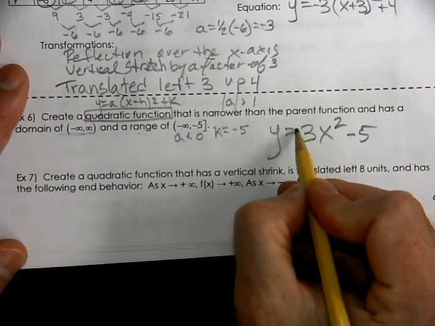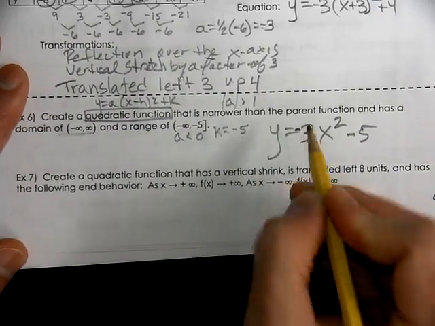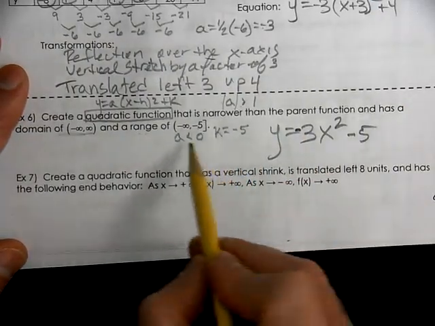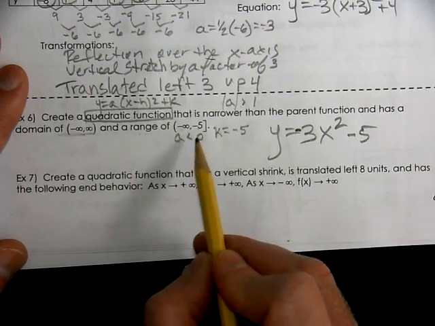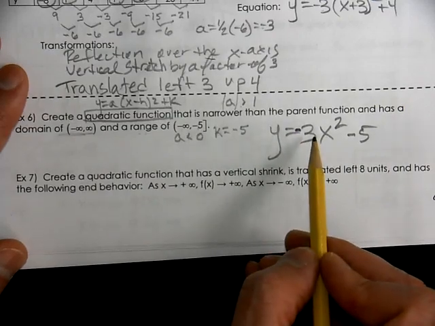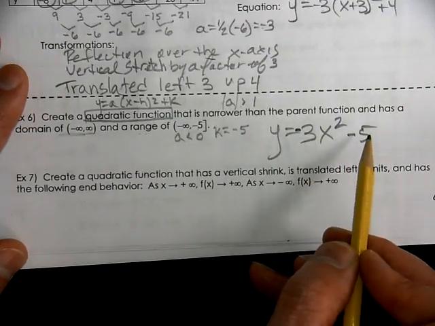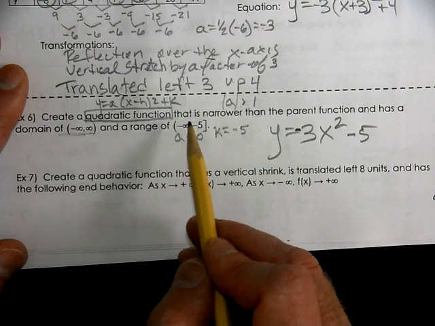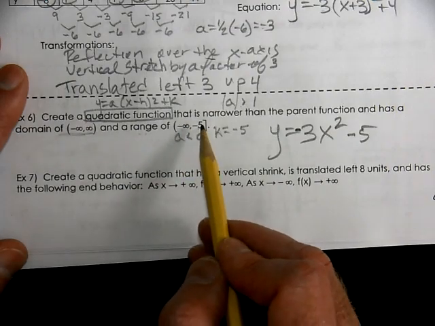And it would have to be a negative 3, wouldn't it? The a value has to be a negative number. So negative 3 x squared minus 5 will have a range from negative infinity up to negative 5.